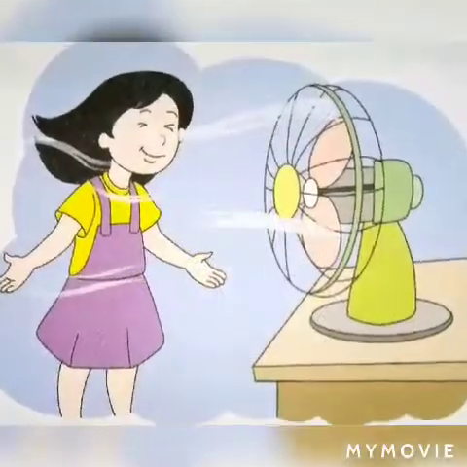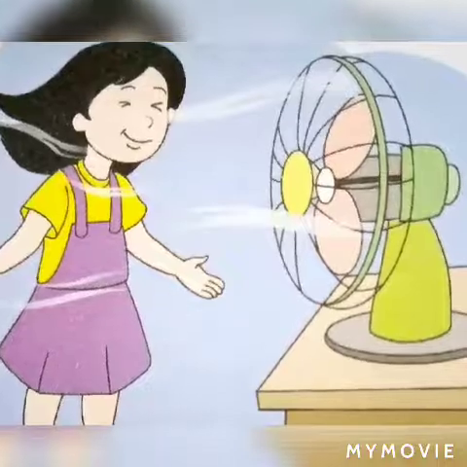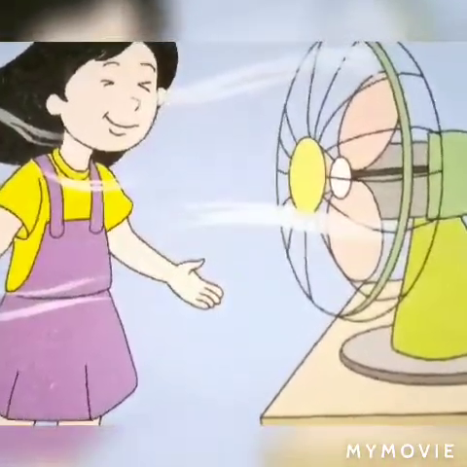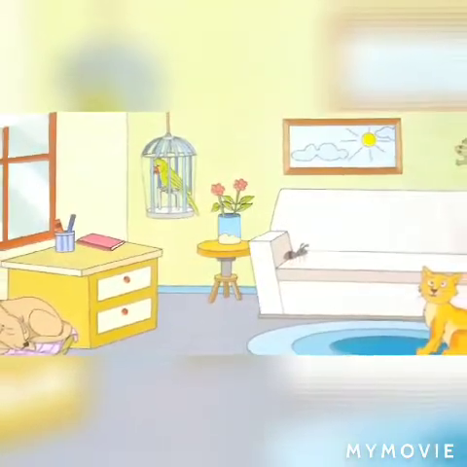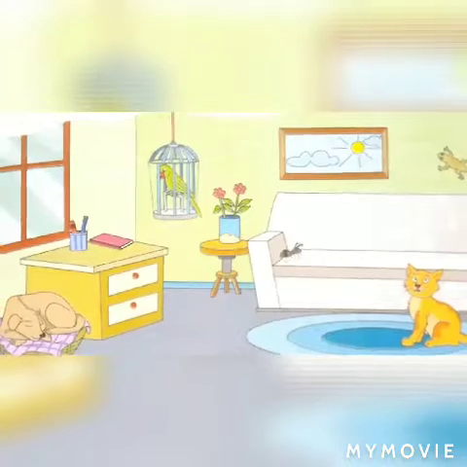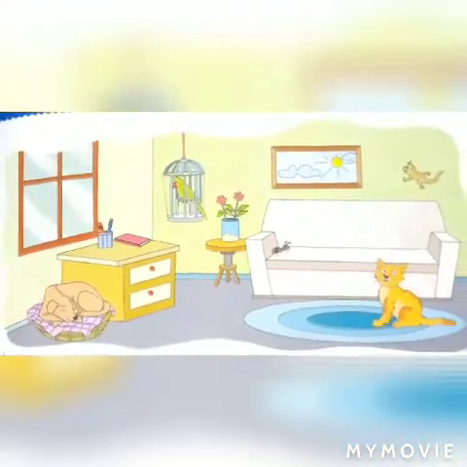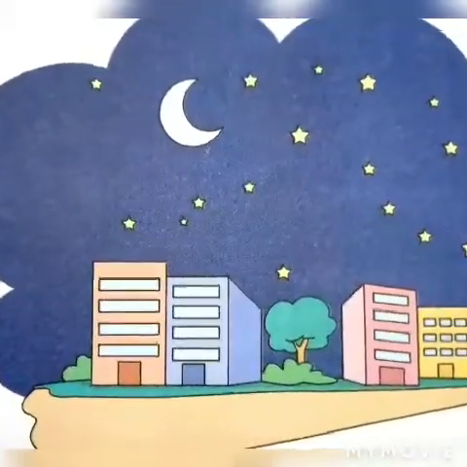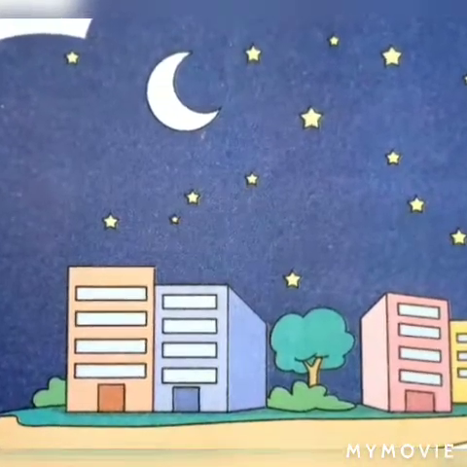A fan needs the help of electricity to move. When we want the fan moving, we switch it on. And as we switch it on, the electricity reaches the fan and the fan starts moving. So the fan is taking the help of something to move. It cannot move on its own.